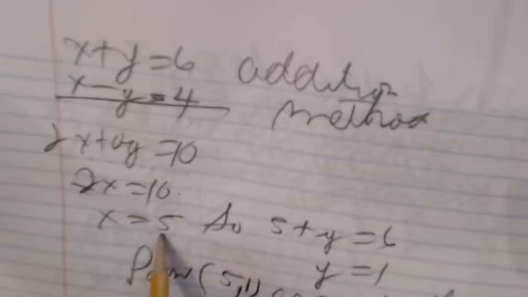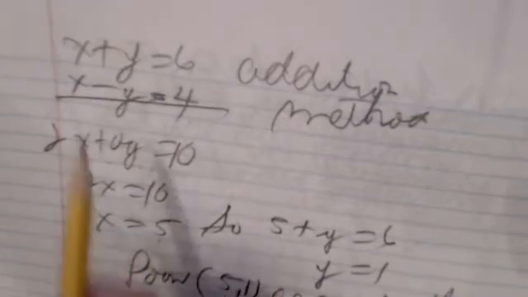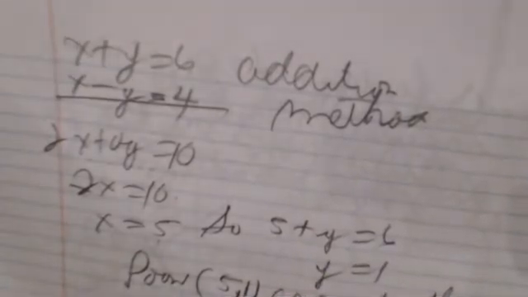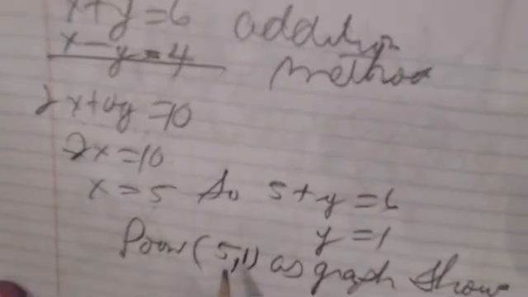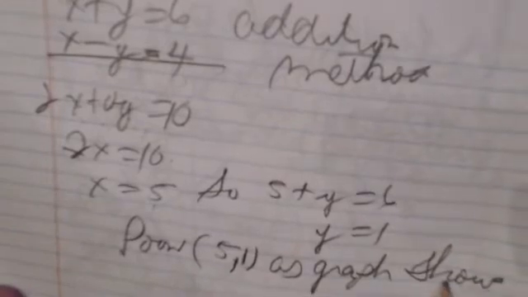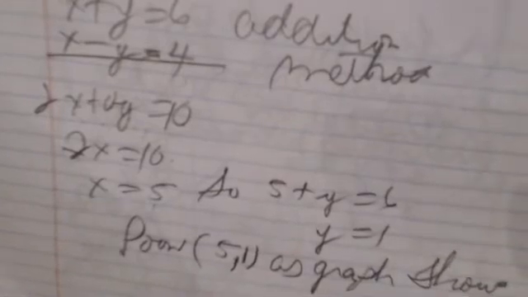But you're not through. You got to find the y. So you plug the 5 back into here, and you get 5 plus y is equal to 6, so y is 1. So that means that we have the point on our graph is the point x is 5 and y is 1. And that's what we got on that last page when we showed the graph.